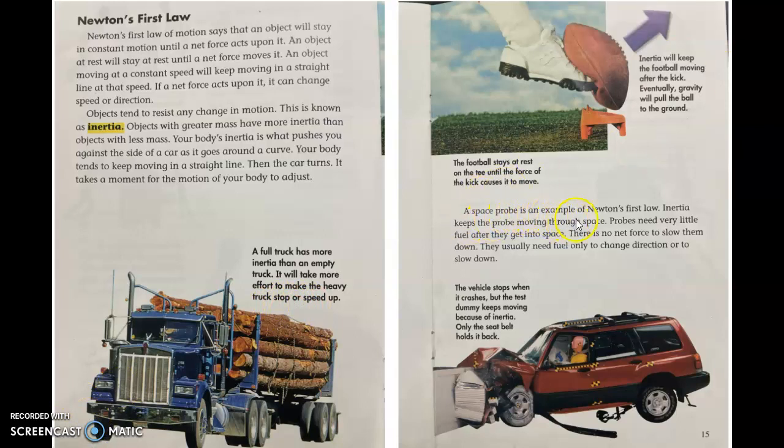A space probe is an example of Newton's first law. Inertia keeps the probe moving through space. Probes need very little fuel after they get into space. There is no net force to slow them down. They usually need fuel only to change direction or in order to slow down.